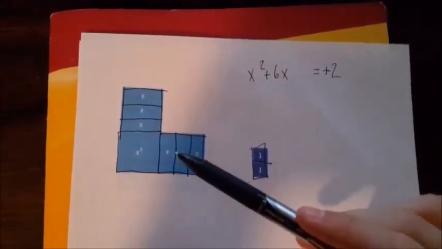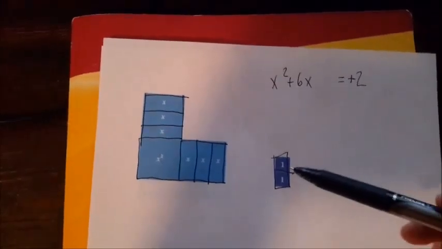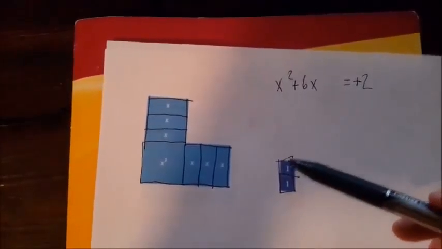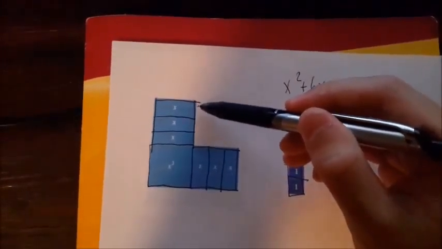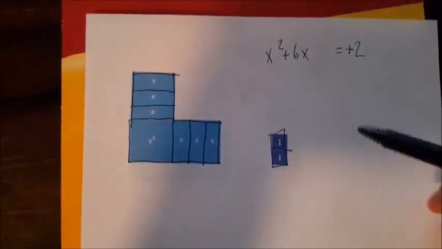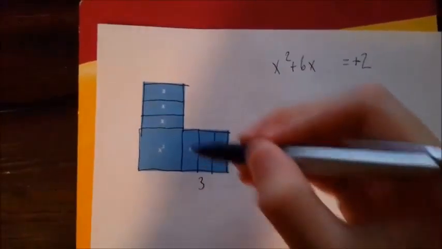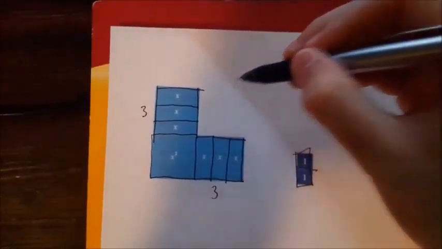We have our graphic tiles that we need to fill our void this time to complete the square. And we have our plus 2 tiles this time instead of having -2 tiles. So, to find this void, let's think back to how we did that on number 10. We know that this is 3, this was 3, and this is what we're trying to find.